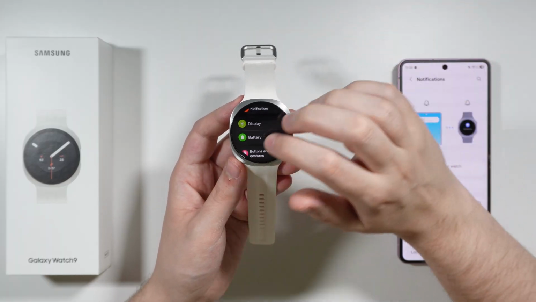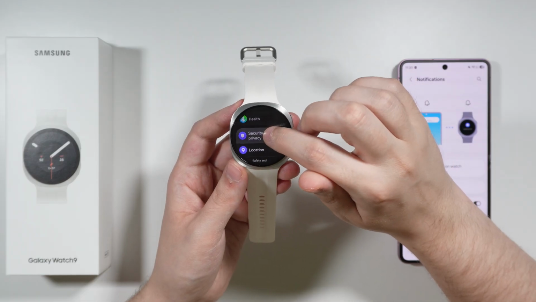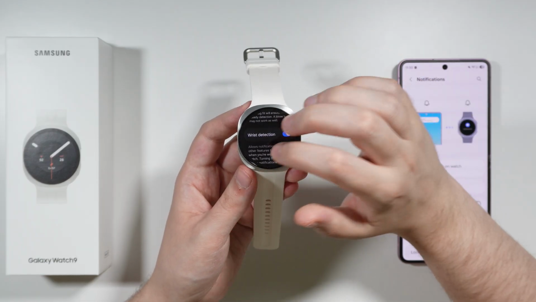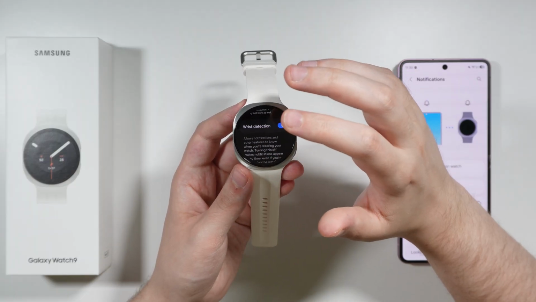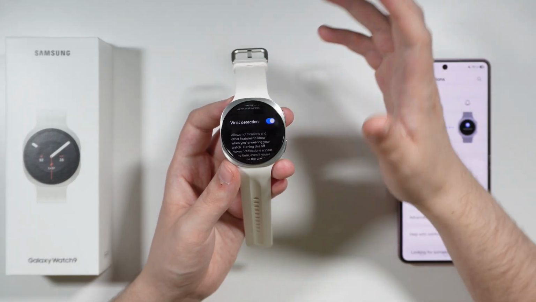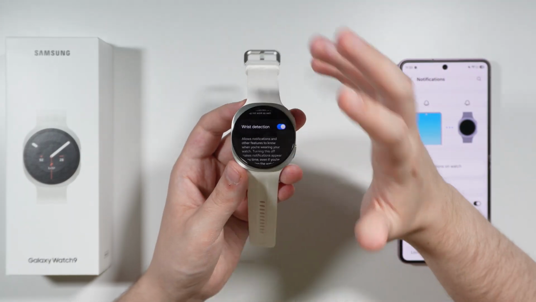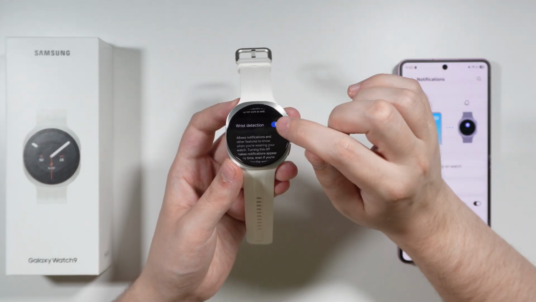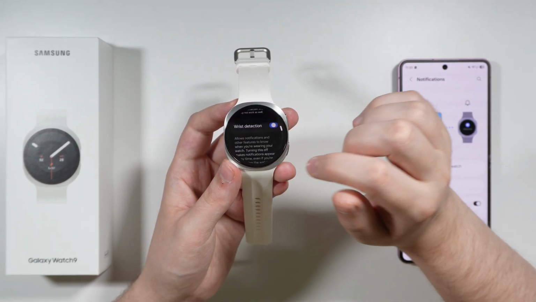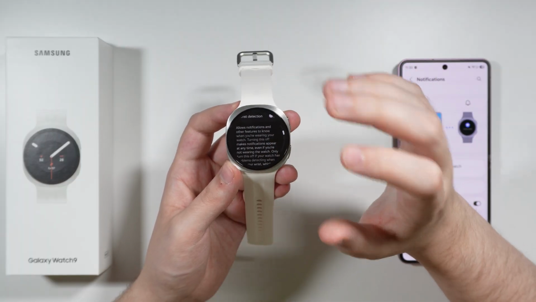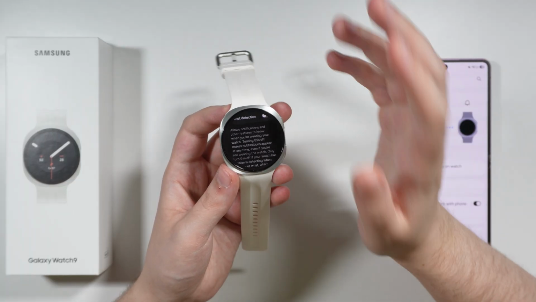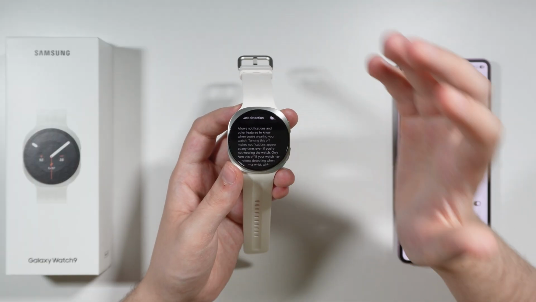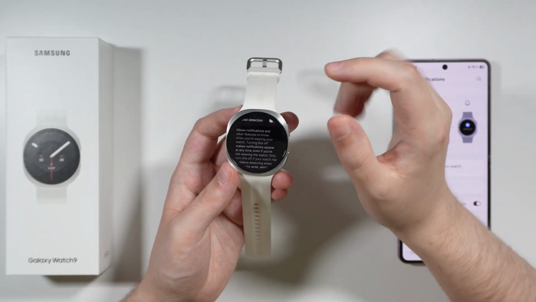And another setting that is quite important is in security and privacy, and in here we have the wrist detection. If you have, let's say, tattoos, or maybe there is something that doesn't allow the watch to properly detect if it's worn on your wrist, then you might want to turn this option off and then confirm that you want to do that. So now, it doesn't really matter if you wear your watch or not, you will always receive notifications and alerts on your Galaxy Watch 9.